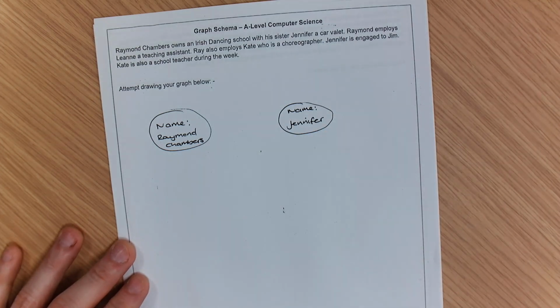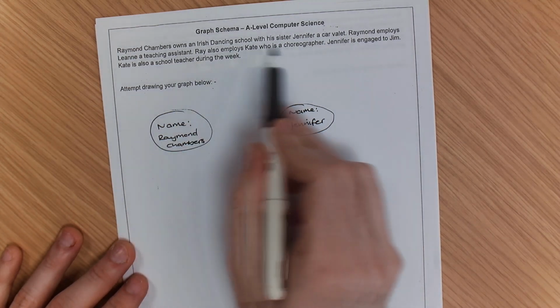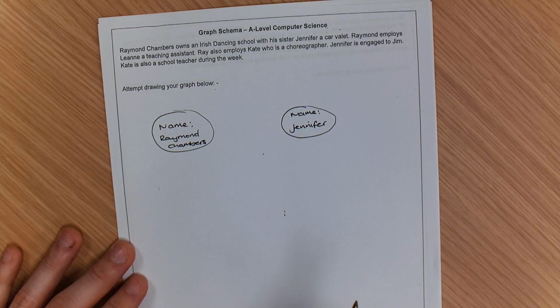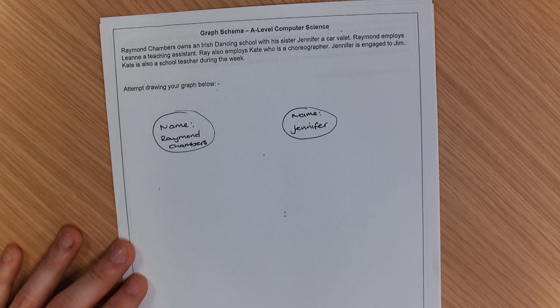All right. What's the key bit of data between those two people? What do they both do? They both own an Irish dancing school.